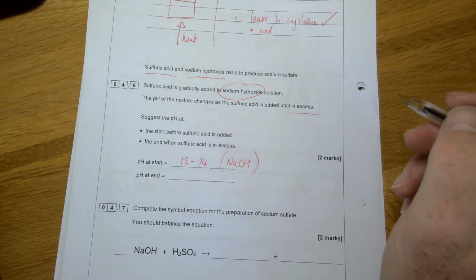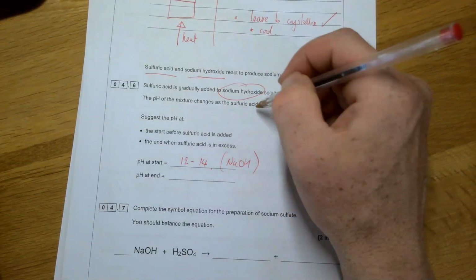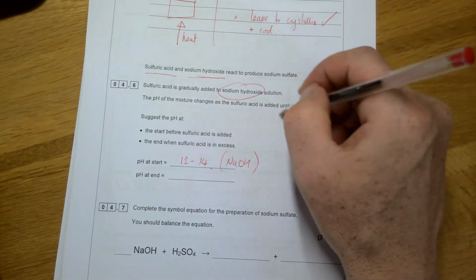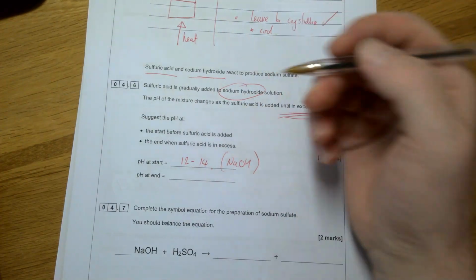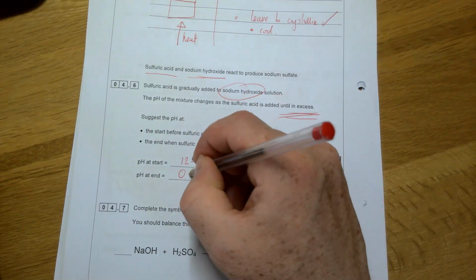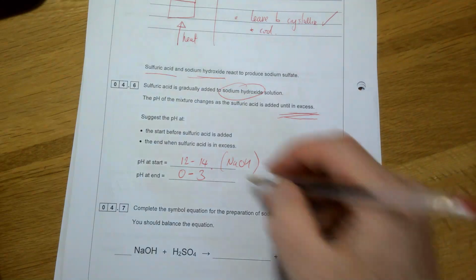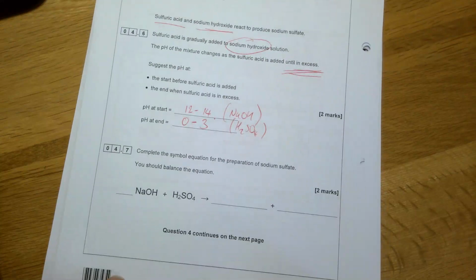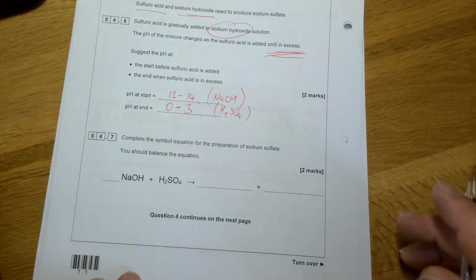If you add the acid, it will neutralize the sodium hydroxide until you get to pH 7, but then it does say you're adding until it's in excess, and so you're going to end up with lots of acid in there, and the acid pH is going to be somewhere between 0 and 3 probably, and that's due to excess sulfuric acid. Now, to balance this equation, I think this question is quite hard.